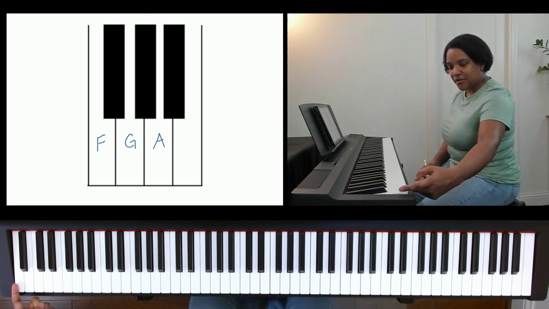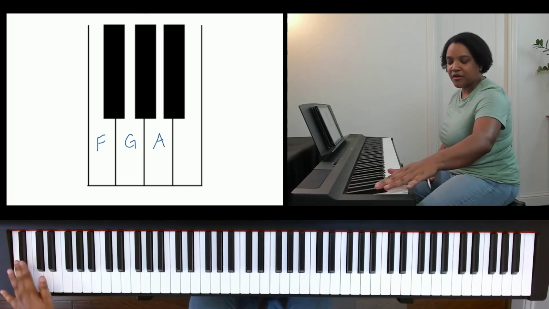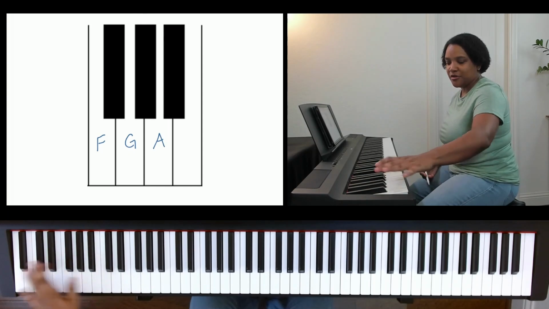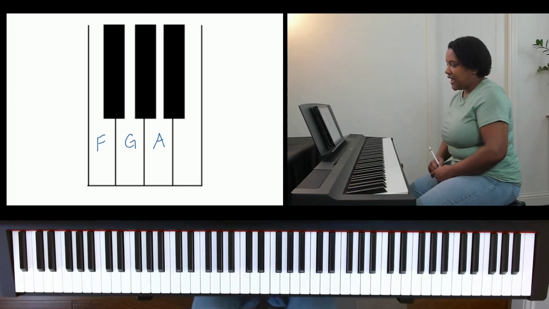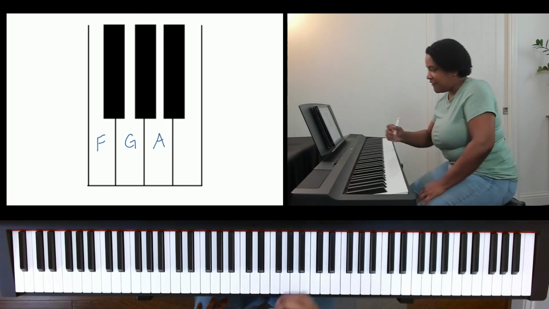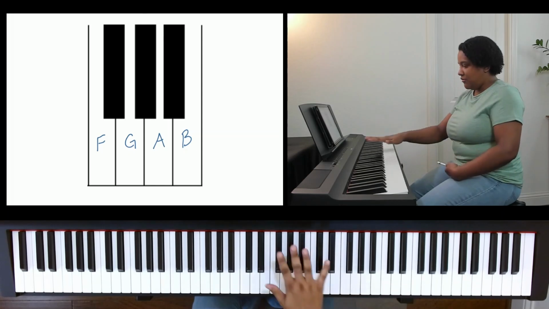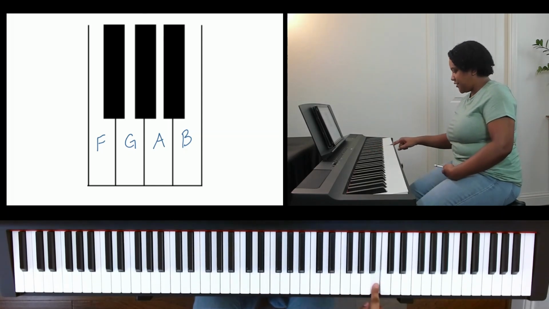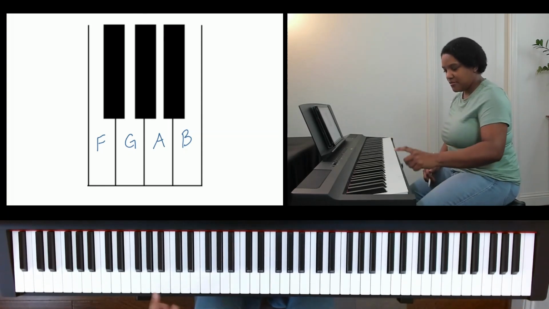And of course down here, this is your low A, because this note here is part of the grouping of 3 black keys. So this gives us our low A. And the next letter in the alphabet is going to be our B. So we have our 3 black keys, and just to the right of each grouping of 3 black keys gives us our B's.